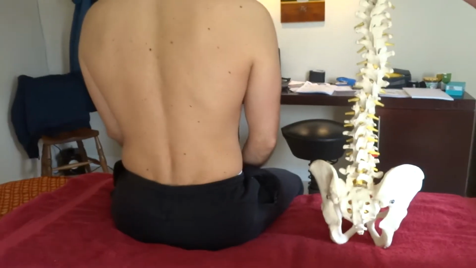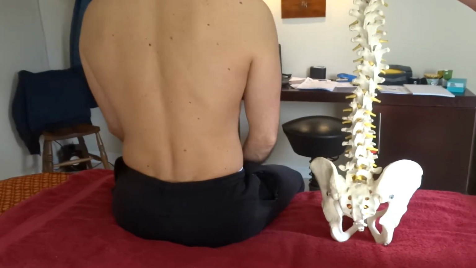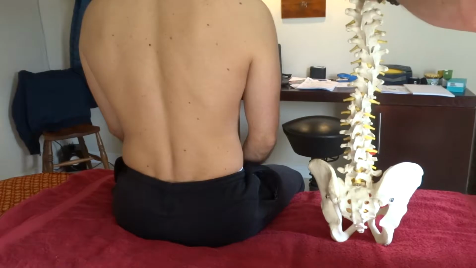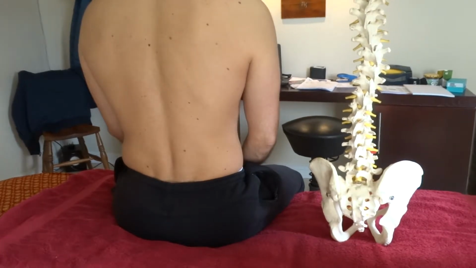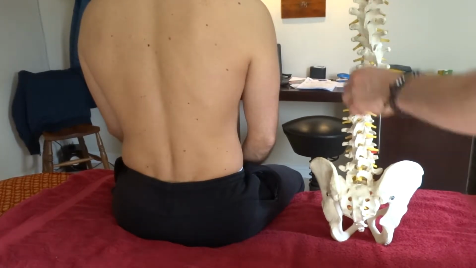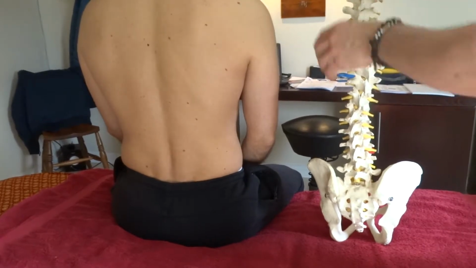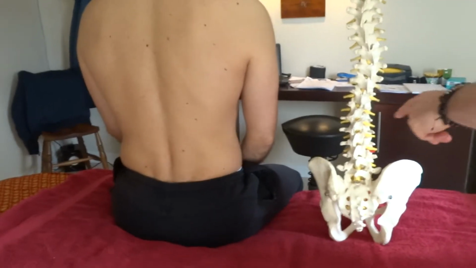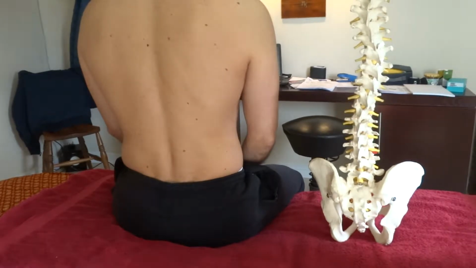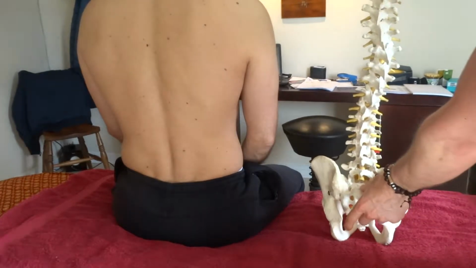I've talked about the spine previously, and today we're going to talk about spinal abnormalities, what a normal spine should be, and what the most common abnormalities are. Your spine consists of 7 cervical vertebrae, 12 thoracic vertebrae, 5 lumbar vertebrae, 5 sacral vertebrae.